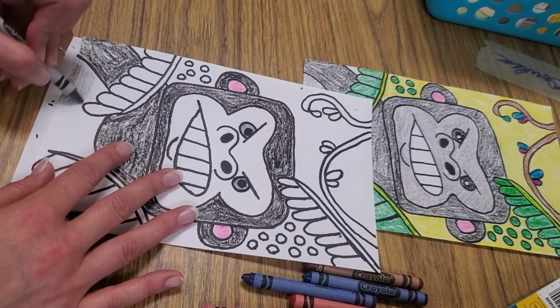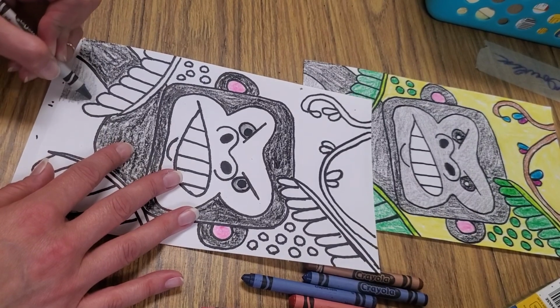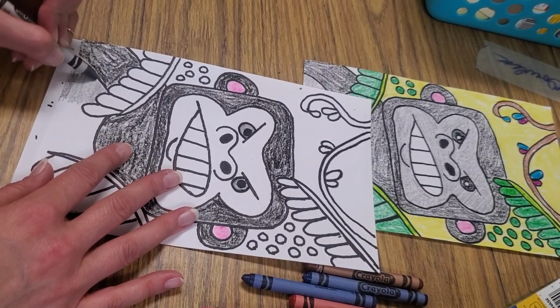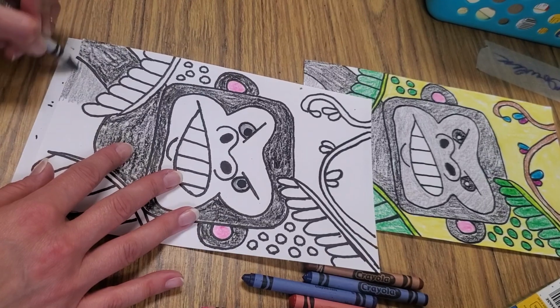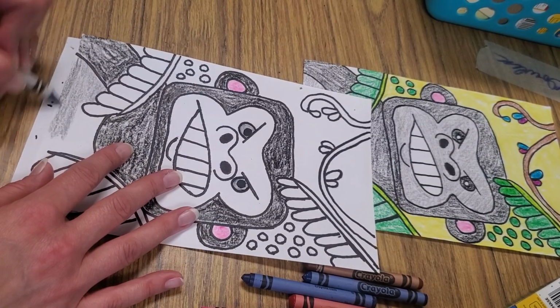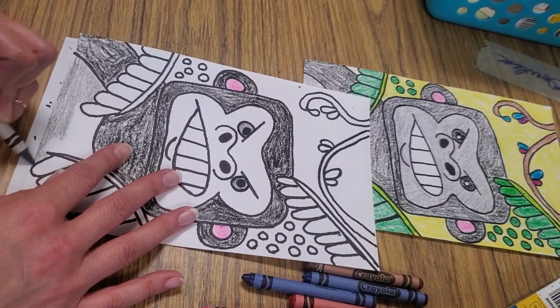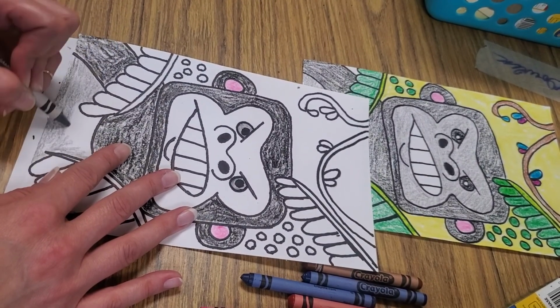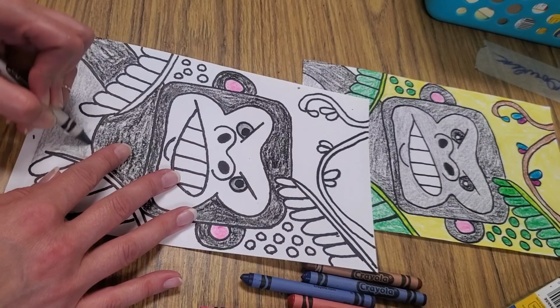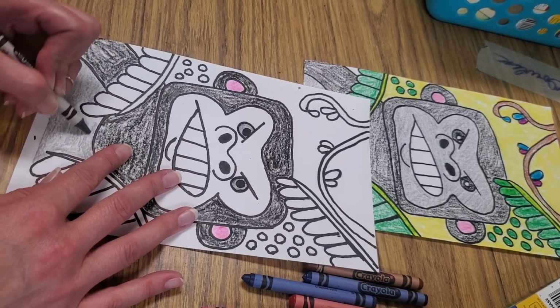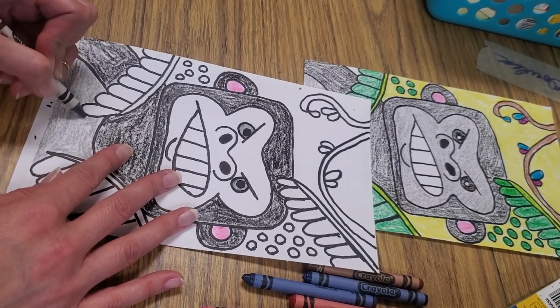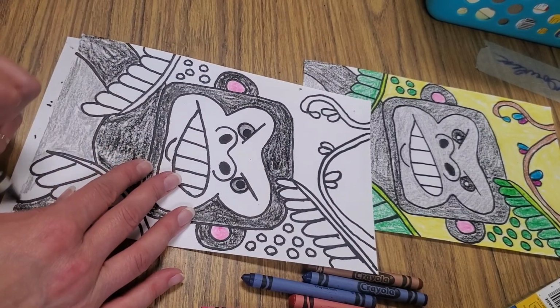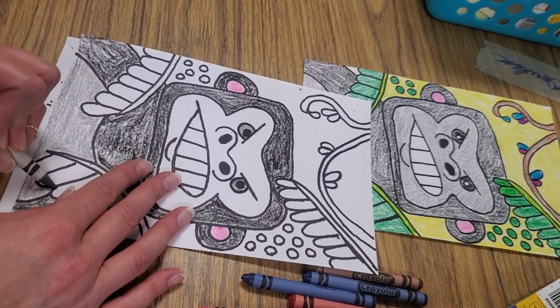It's the same color as if you were coloring with a gray. So you would use a black and just not press very hard at all, so you would get a lot of white to show through, so it would be more gray.